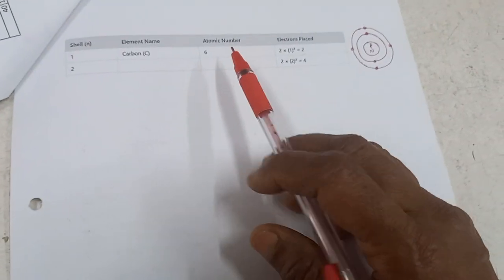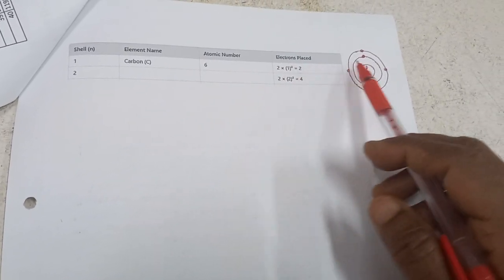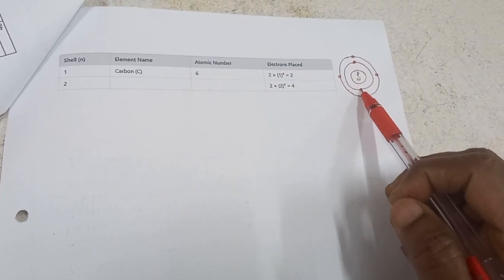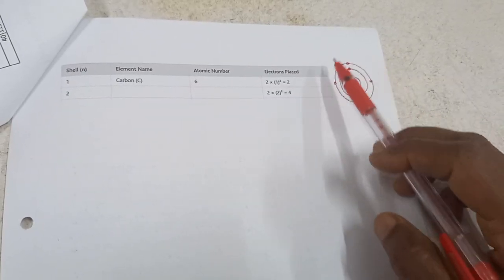Then the last one is carbon. Carbon has atomic number 6. According to the formula, 2n square is 2, so 2 electrons are placed in the first orbit. How much is left? 6 minus 2 is 4. So there are 4 electrons in the last orbit.